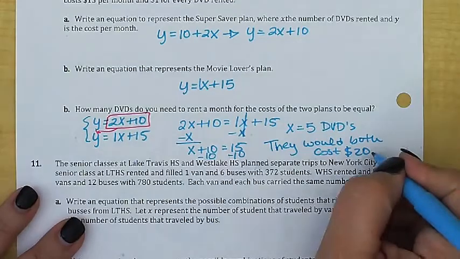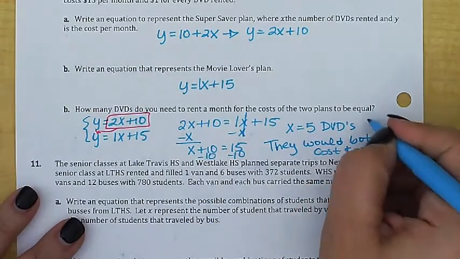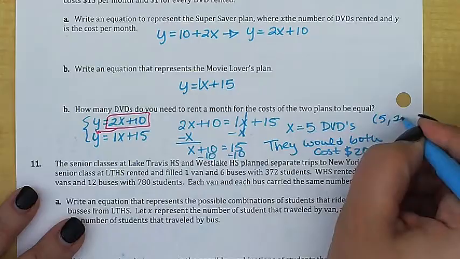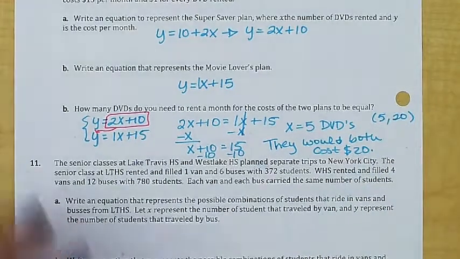And graphically speaking, that would have been the ordered pair, right? At 5 DVDs, they both cost $20. That would be like the point or the ordered pair. That's substitution.